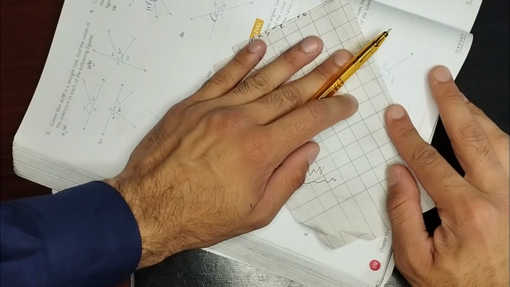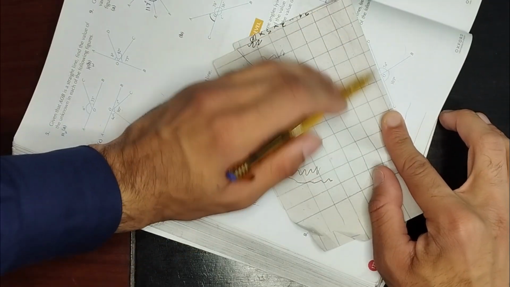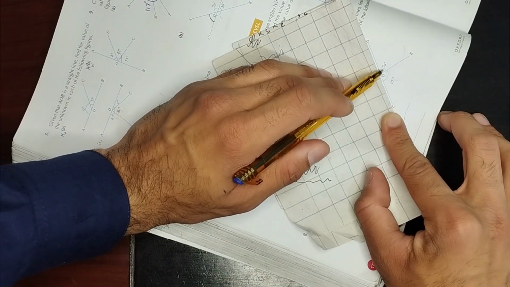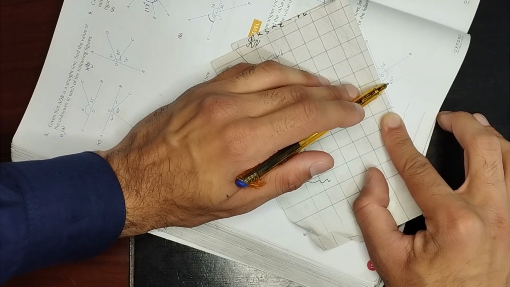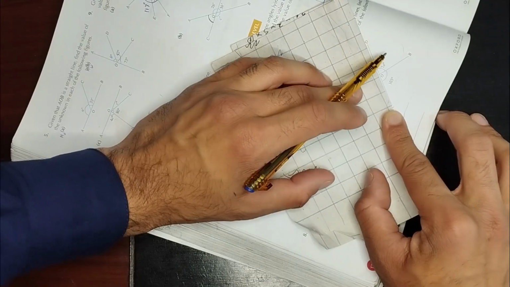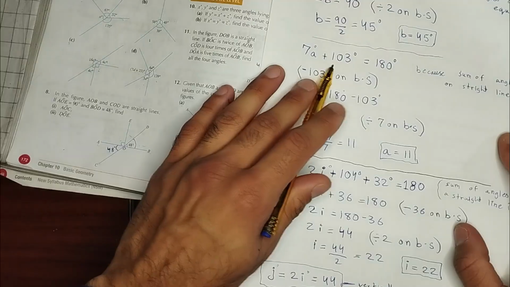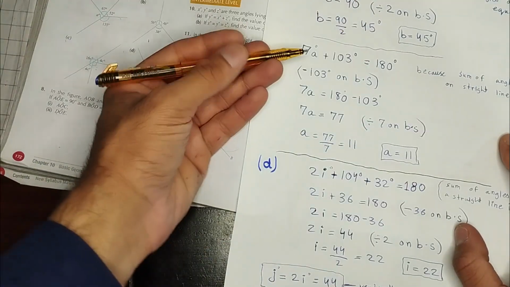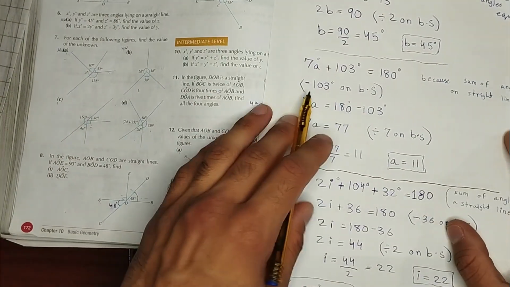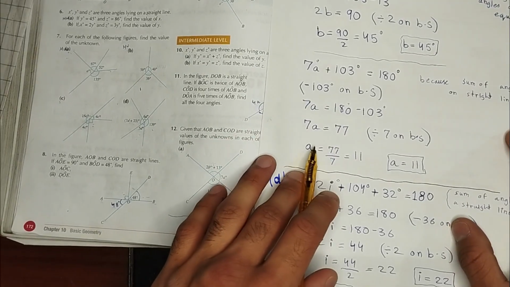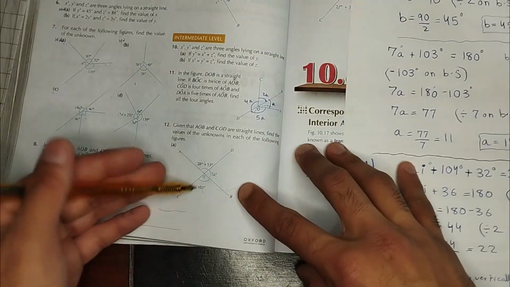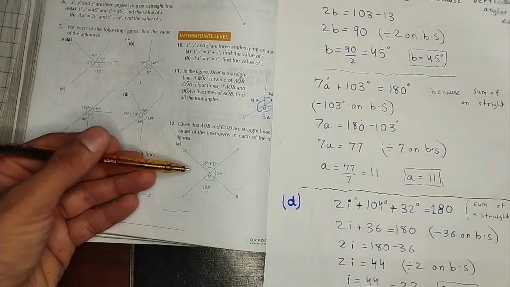Take a look at this. Again, a straight line, right? And sum of all the angles on a straight line is 180. So that means 7A plus 103 is going to be equal to 180. That's what I did here. 7A plus 103 is going to be equal to 180 because they are on a straight line. It's very easy. I can just subtract 103 on both sides of the equations. I will get the value of 7A and then divide 7 on both sides to find the value of A. That's it. The two variables that were unknown, I was able to easily find them.